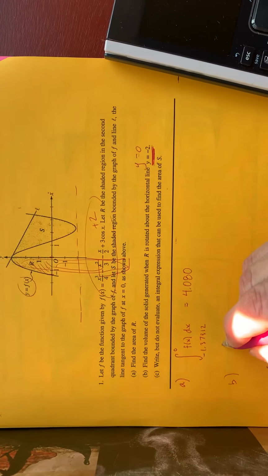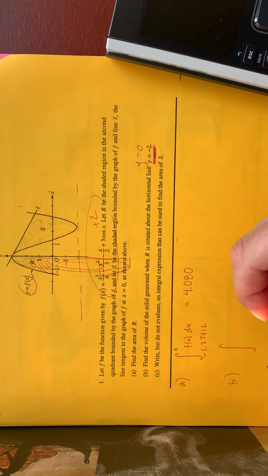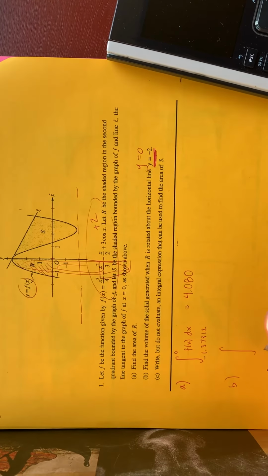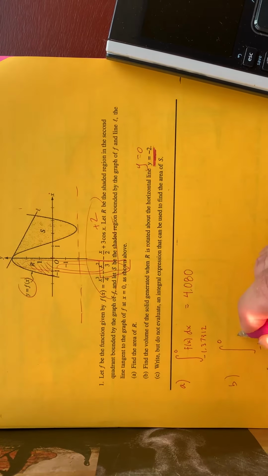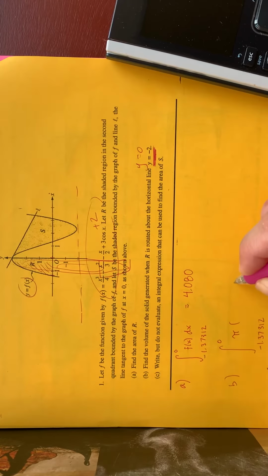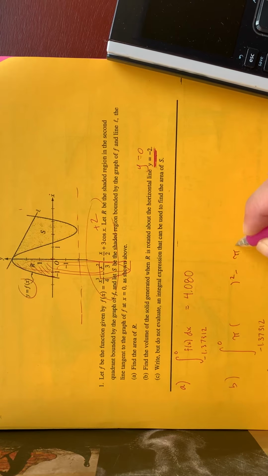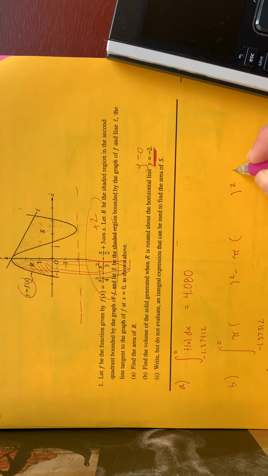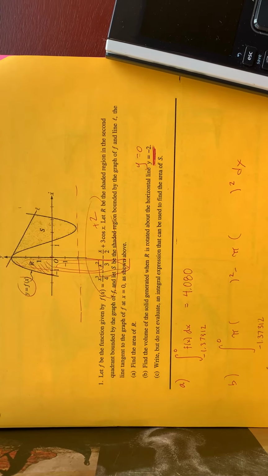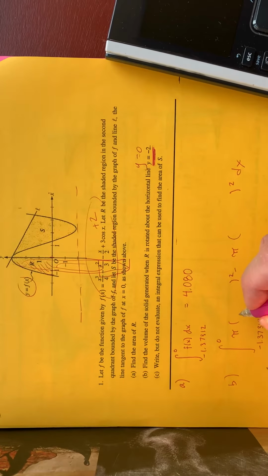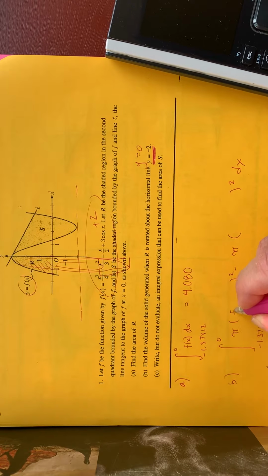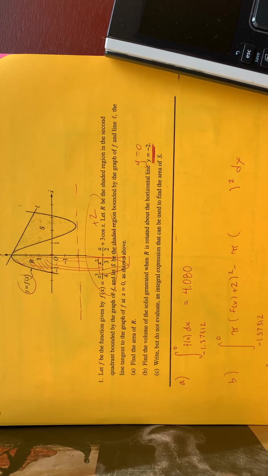So when I set up my integration, I'm going to have the integral, and I still need to go from negative 1.37312 to 0. And I'm going to have pi r squared minus pi r squared, because I do have a hole, with respect to x. The outer radius is going to be up to the curve, so this is going to be my f of x plus 2.